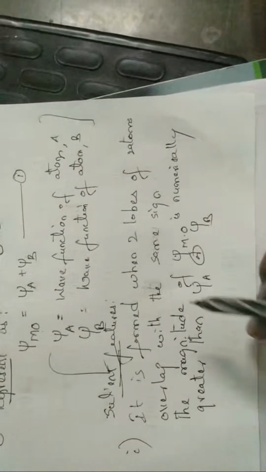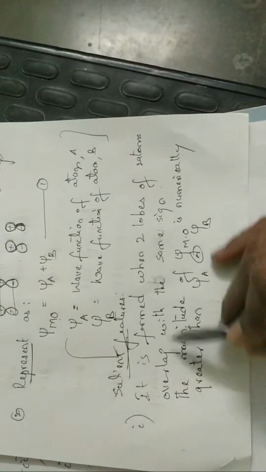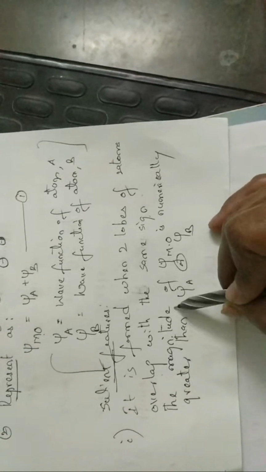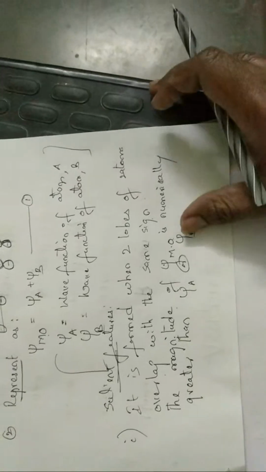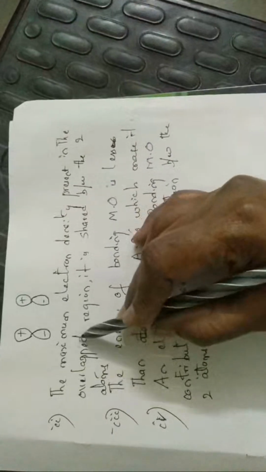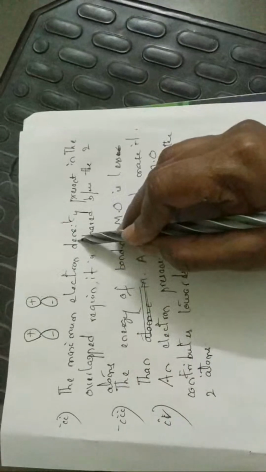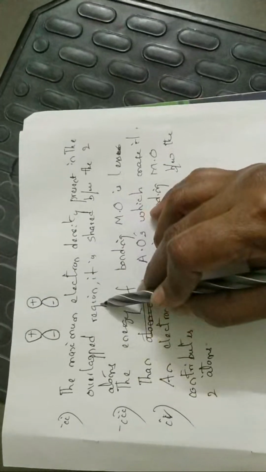It has some salient features. It is formed when 2 lobes of 2 atoms overlap with the same sign. It means the magnitude of psi MO is numerically greater than psi A or psi B. The maximum electron density is present in the overlap region, shared between the 2 atoms.